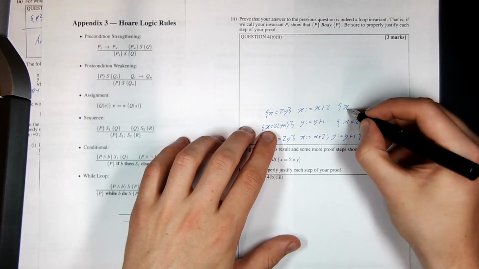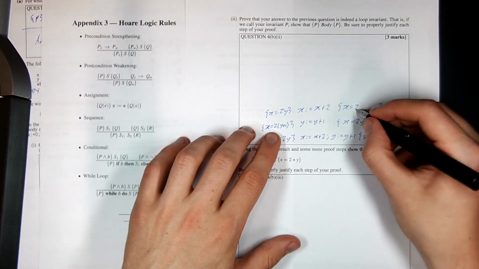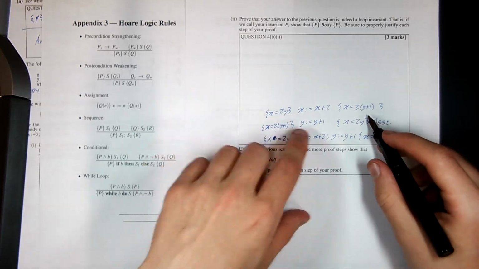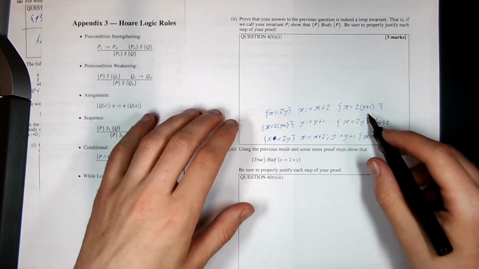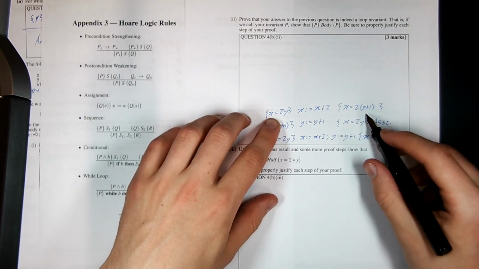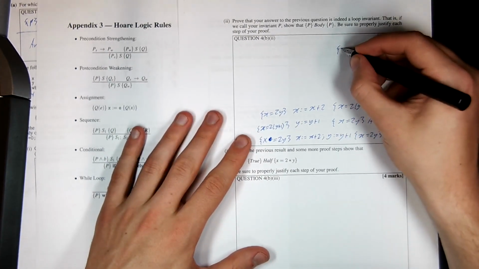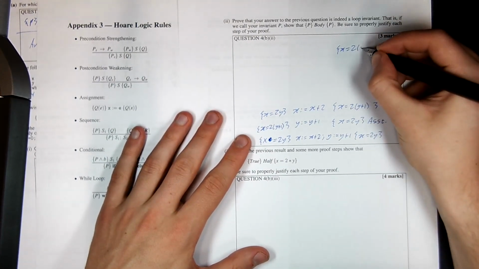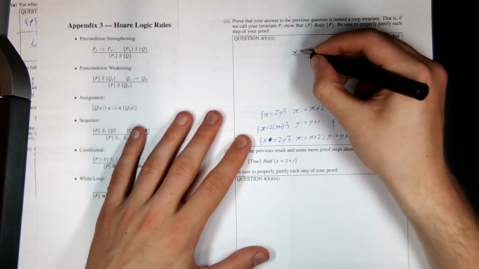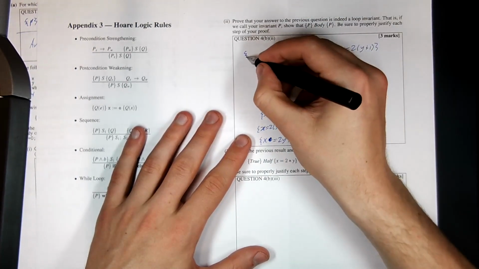That means the same postcondition as this precondition. These two things are going to match, otherwise you can't do sequencing. So from here to here, is this immediately true by the assignment rule? Doesn't look like it. So what we can do is move the postcondition up and then do the assignment rule backwards, and then hopefully we can do precondition equivalence or strengthening to get what we want.